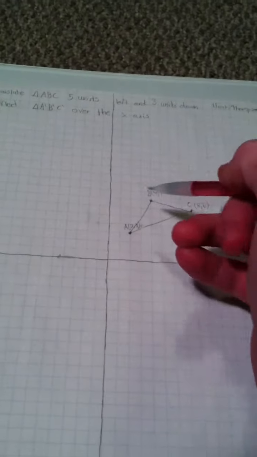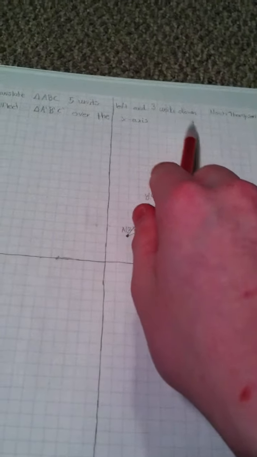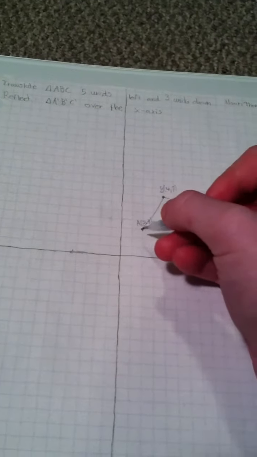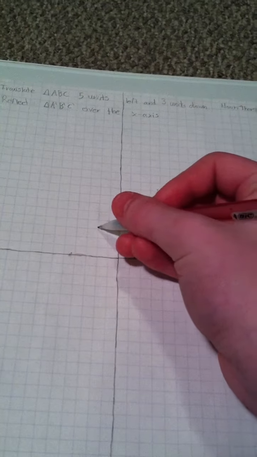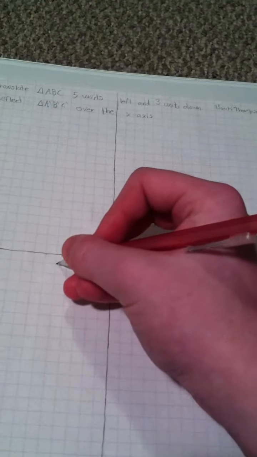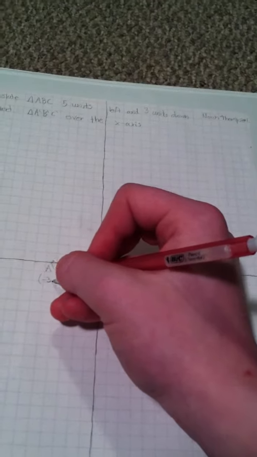Right here I have triangle ABC. I'm going to take triangle ABC and translate it 5 units left and 3 units down. So I'm going to start with point A and go 5 units left, and right here I am 3 units down. That point becomes A prime, and A prime is -3, 0.